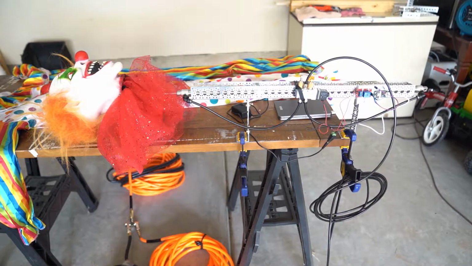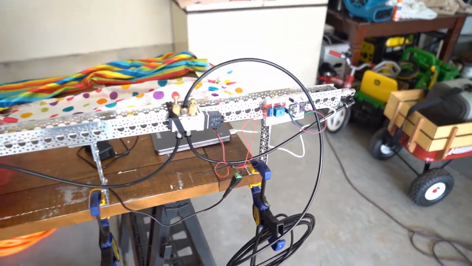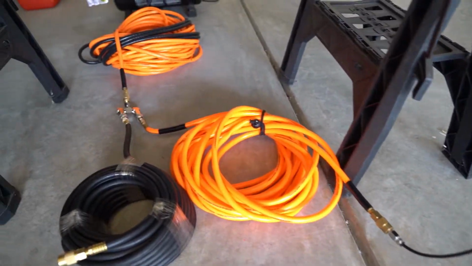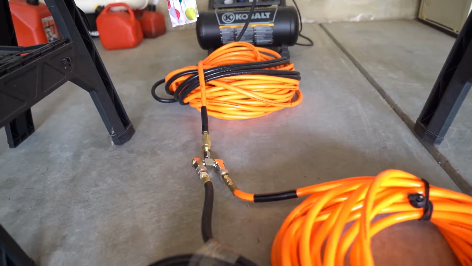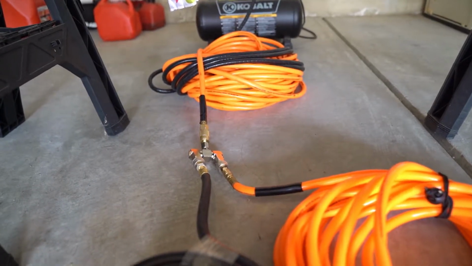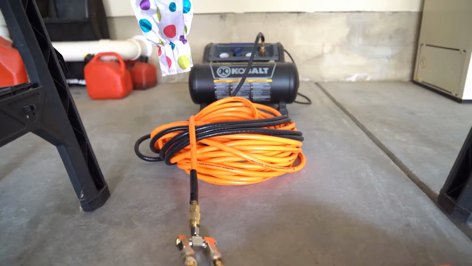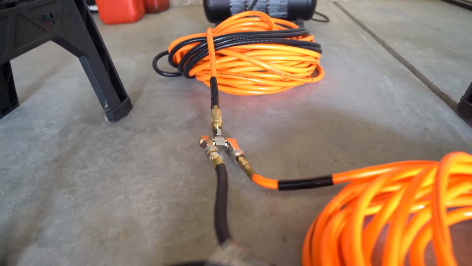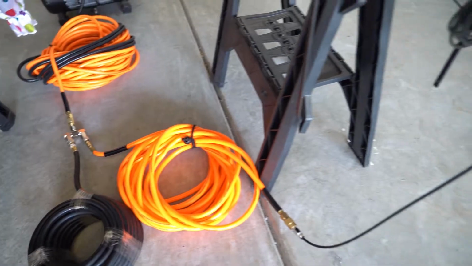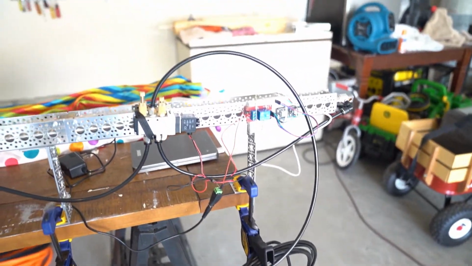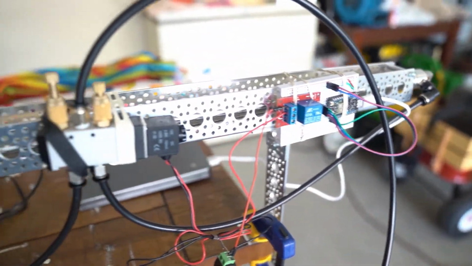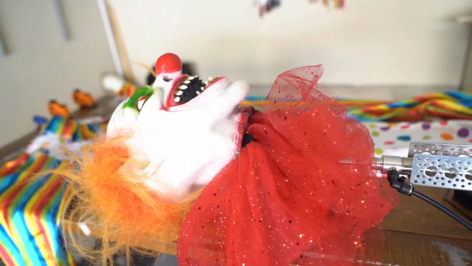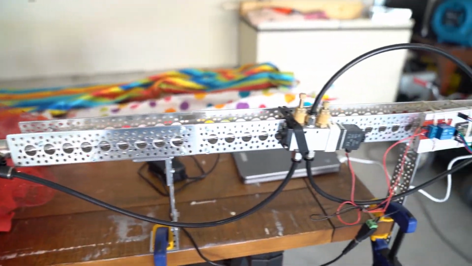For the airflow, we are simply routing air through this tube from some air hoses. I have a splitter because we have two IoT devices this year, and that is going to an air compressor. So we're simply just feeding air, we're splitting it, and then we're controlling it by the microcontroller, which essentially controls the solenoid, which controls the air going in and out of the pneumatic cylinder.